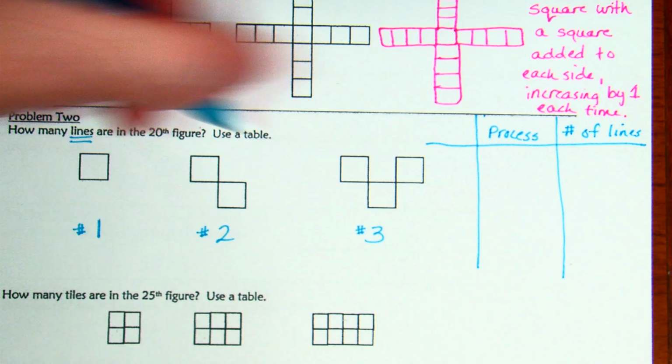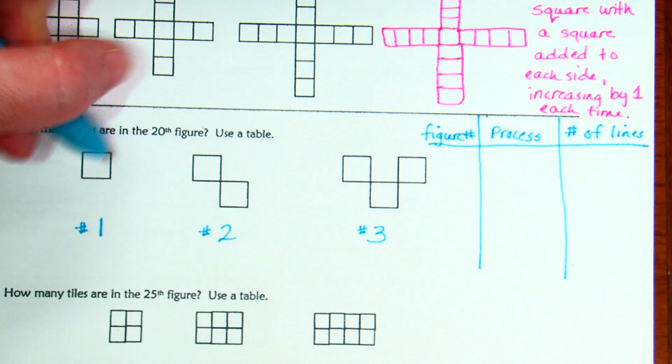Okay, so I have figure number on my left column. Middle column is the process column. So that's how we get from figure number to the number of lines. And then the right column is the number of lines. So fill in the information we know. We have figure 1 here, yes? What do you know about figure 1? Has how many lines? 4 lines? Agreed? We'll come back and talk about the process column in a moment.